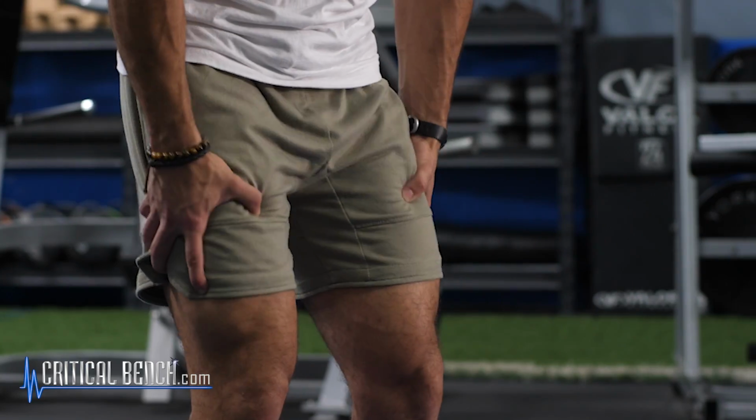Self-myofascial release for your thighs. Let's get it.